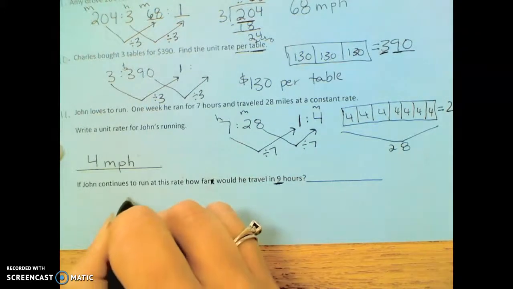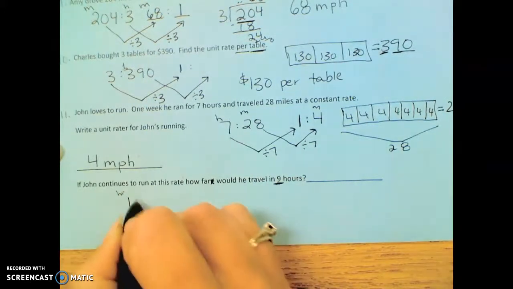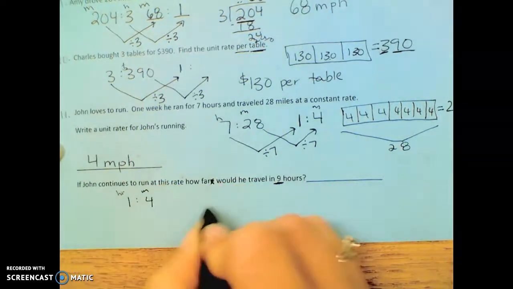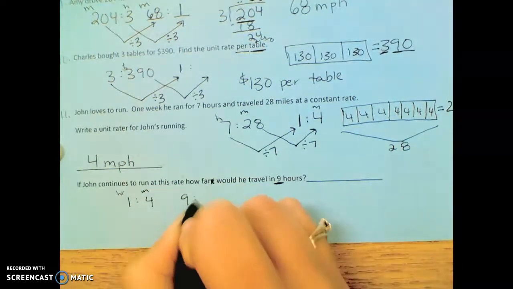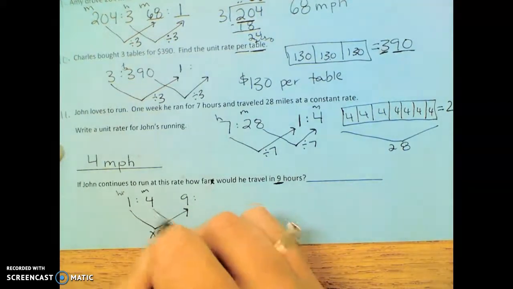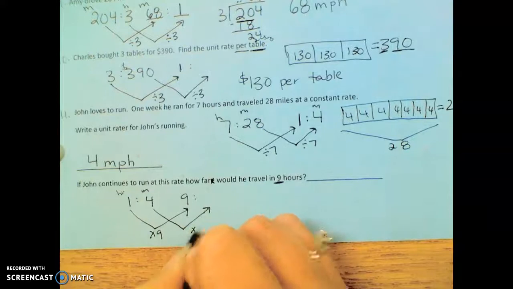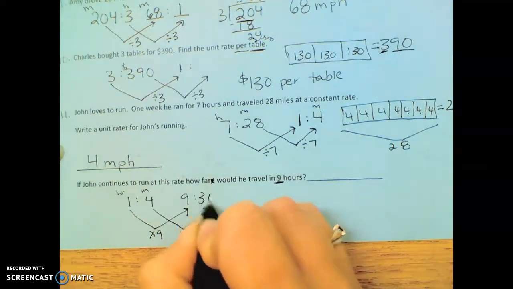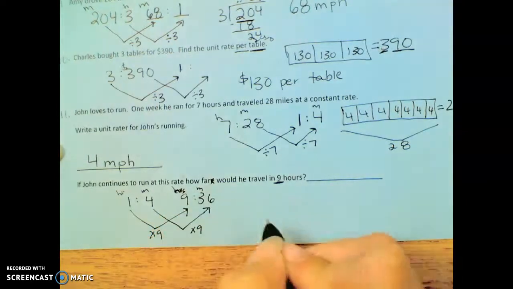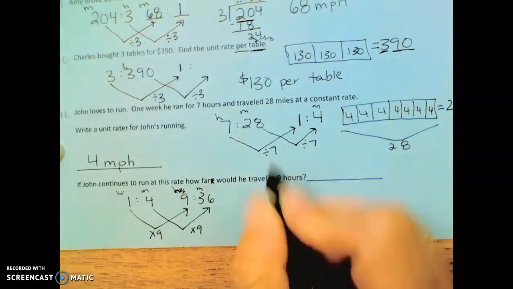And if he runs 1 hour is 4 miles, and I know he needs 9 hours, what did I do to 1 to get to 9? Times 9. What would he do to 4? Times 9. He would run 36 miles. That's hours. That's miles.